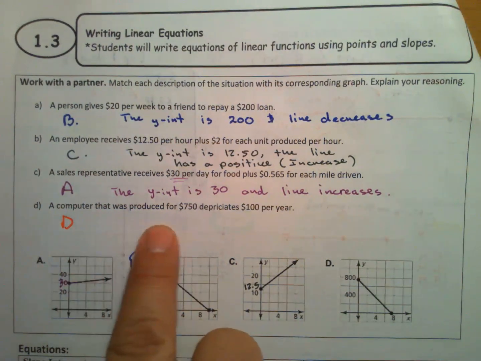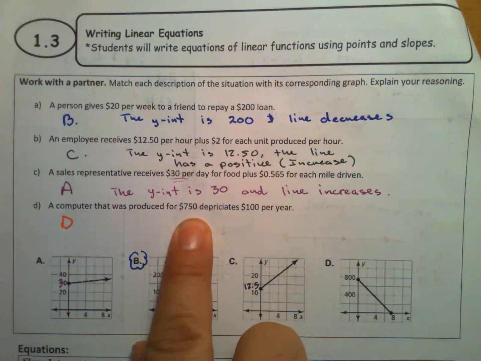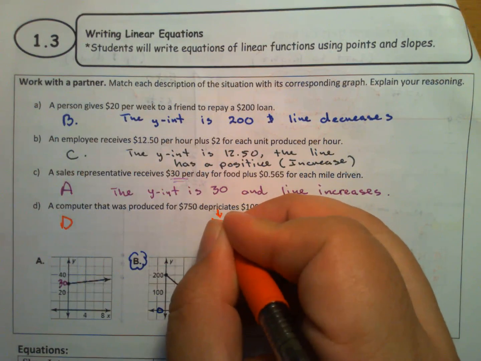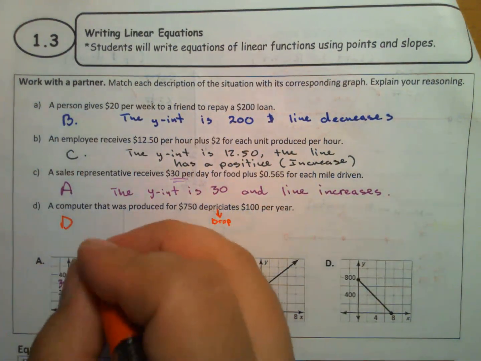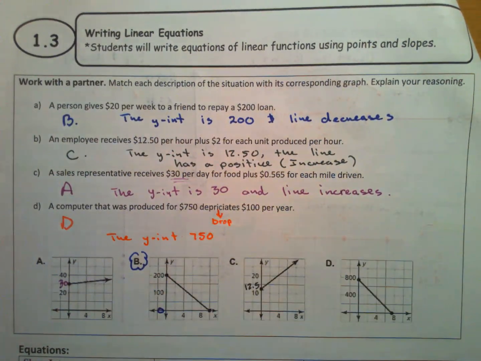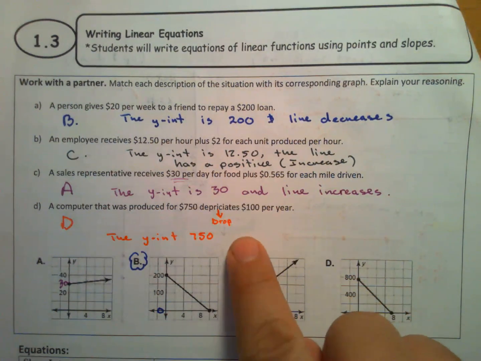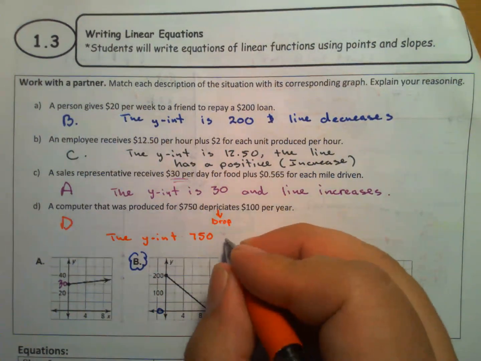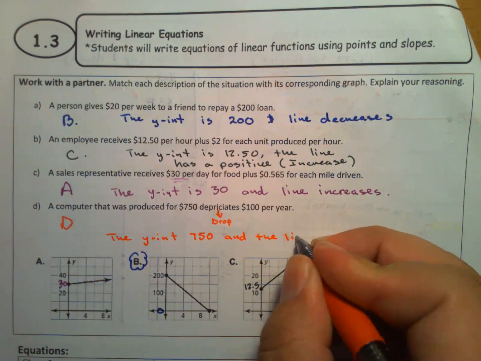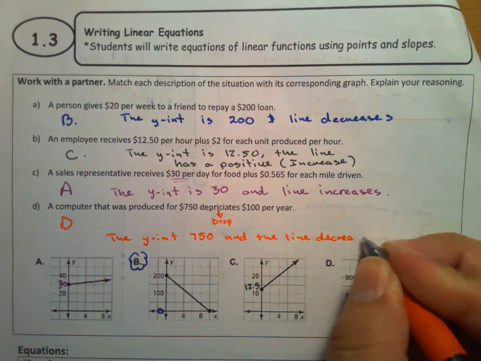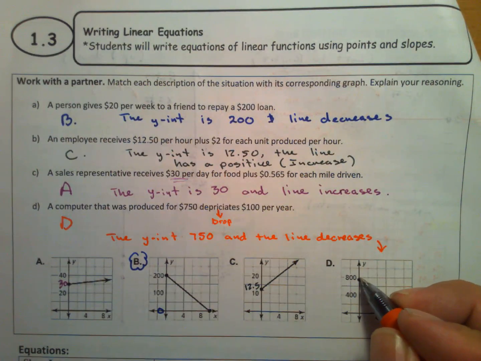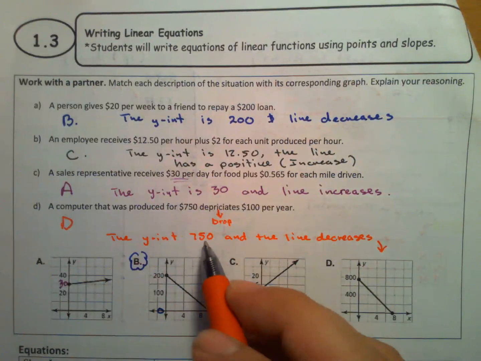But check this out. It says a computer was produced for $750, but it depreciates $100 per year. Remember, depreciation means it's dropping in price or in value in this case. And so the y-intercept would be 750 because that's the most this thing is worth, but then it's going to start dropping by 100 per year. So the y-intercept is 750 and the line decreases, which of course, when we see the graph here for letter D, look at that. And I know it looks like it's right at 800, but it's technically just under. So that's probably the 750.